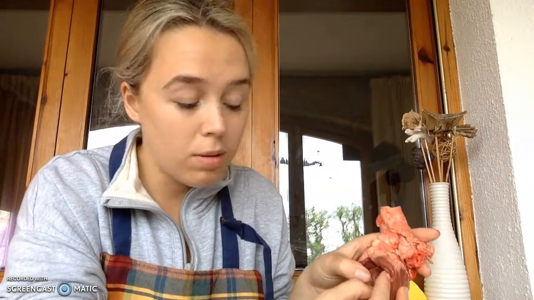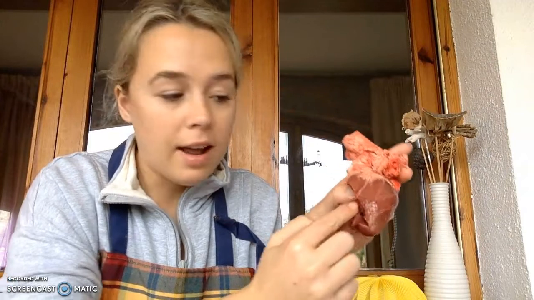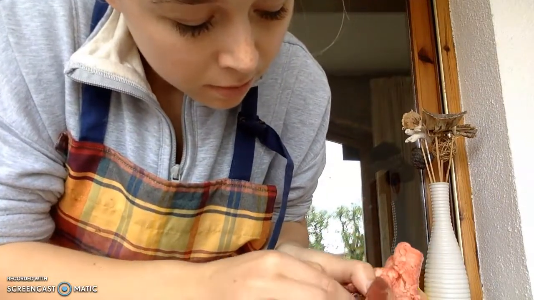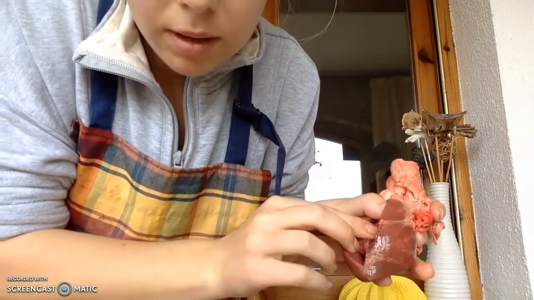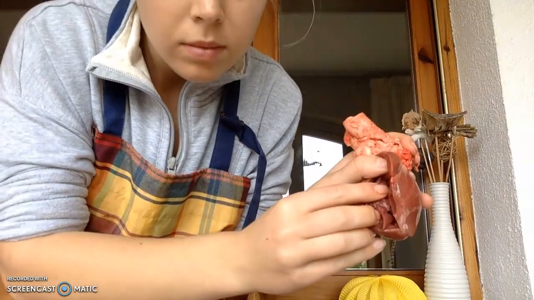So I had to cut through the tricuspid valve. My fingers are all in the way. Okay, you saw it for a second. Anyways, the tricuspid valve, excuse me, is what I had to cut through. The tricuspid valve is right up here. Do you see that? Anyways, the tricuspid valve right up there.